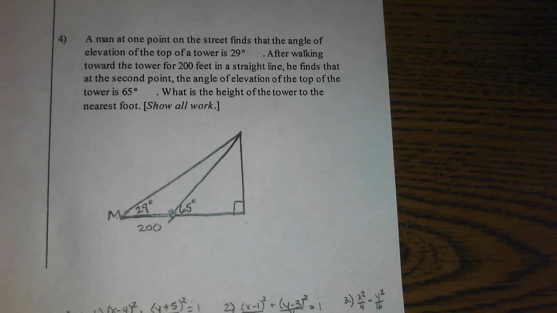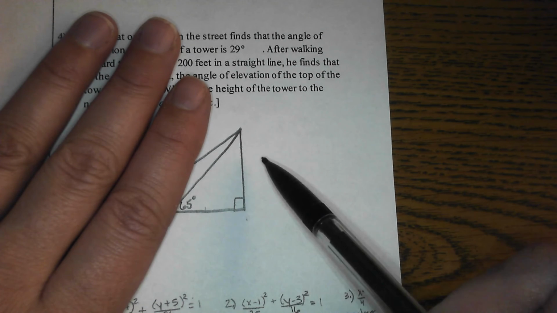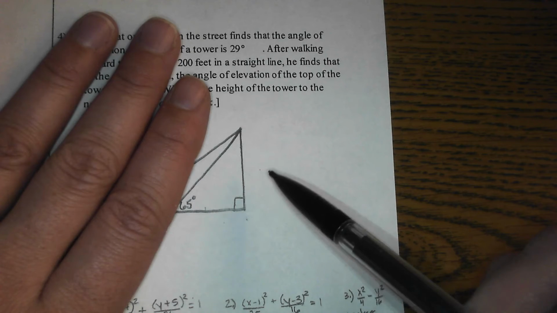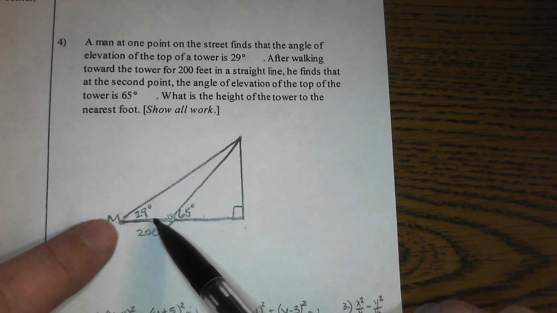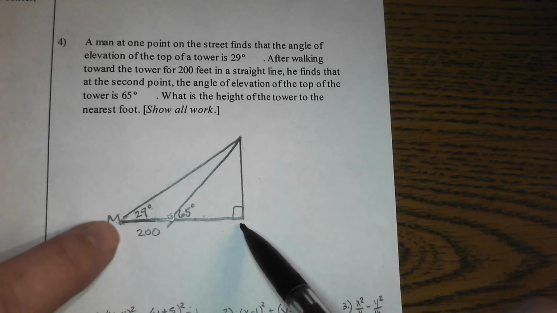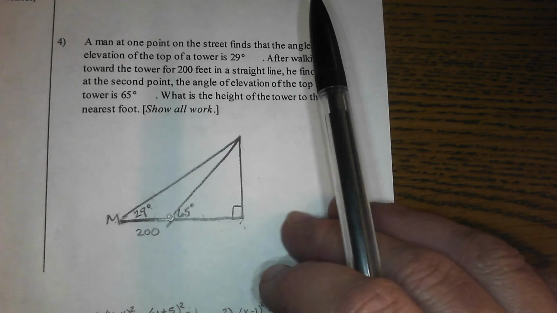Right, you can't actually do SOHCAHTOA because in the one right triangle, you have the angle, but you don't have opposite, adjacent, or hypotenuse. Do you follow? And you would need at least one of those. In the bigger right triangle, you've got an angle, but again, you don't have the opposite. You have part of the adjacent, but not the full adjacent. And you don't have the hypotenuse. So SOHCAHTOA can't be used.